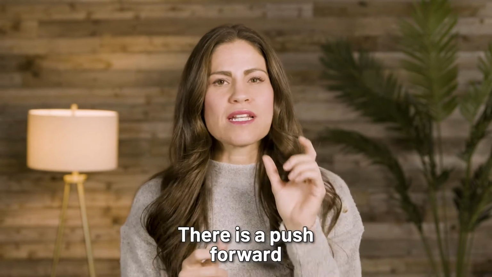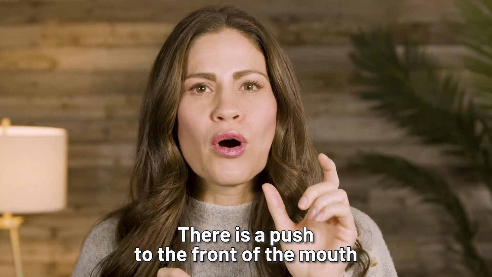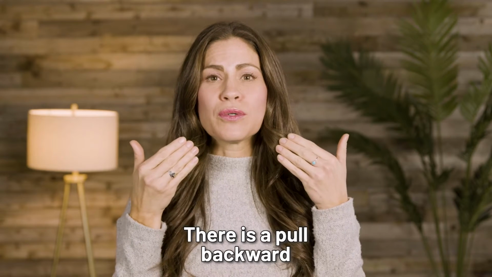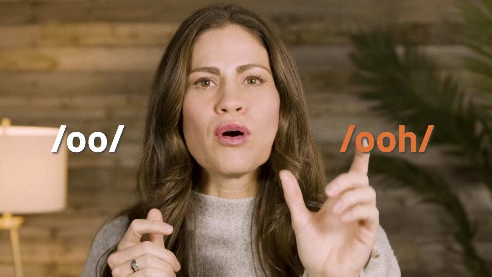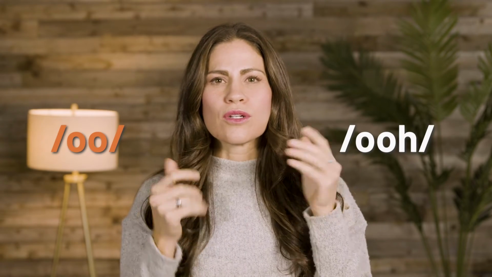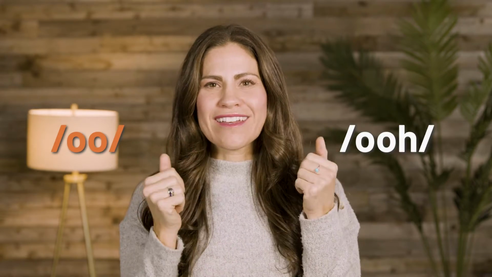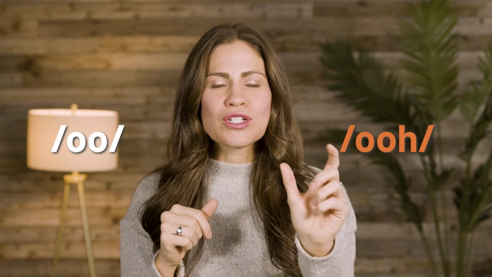So book, book. Okay, so what's the difference between those? Book is pulled forward a little bit. So book. There's a push to the front of the mouth. Whereas book is pulled back a little bit. Now let's do another one. Good, push it forward. Good, good. Okay, are you able to get that? Push, push. Okay, hopefully you're matching this with me.